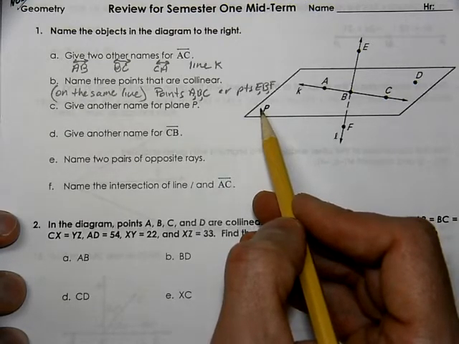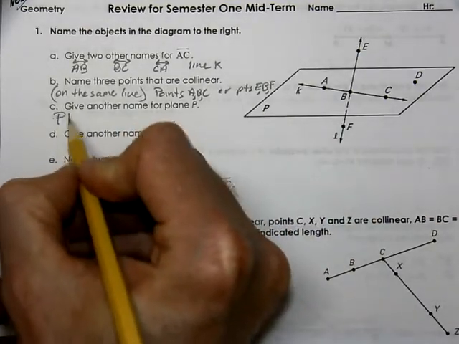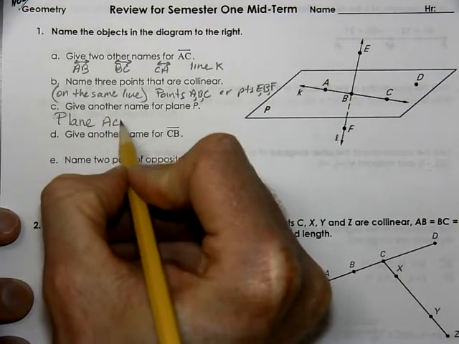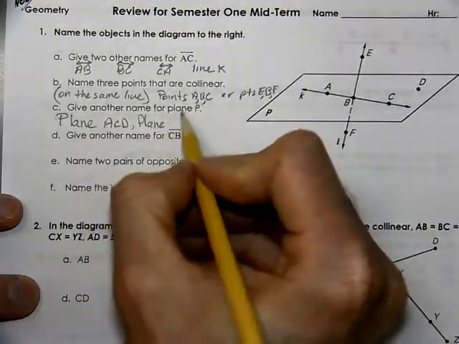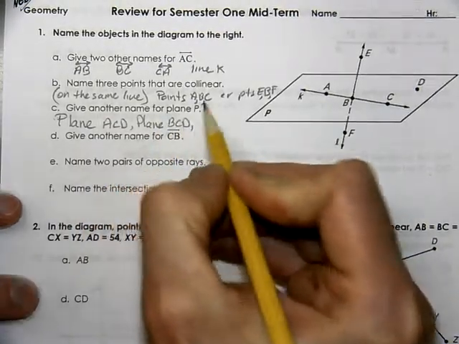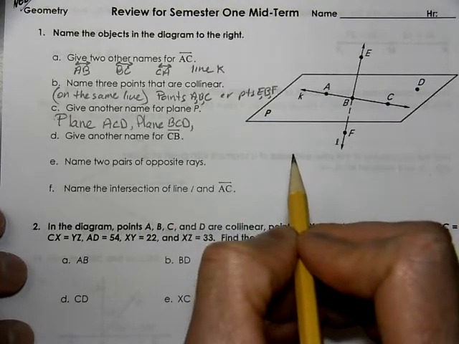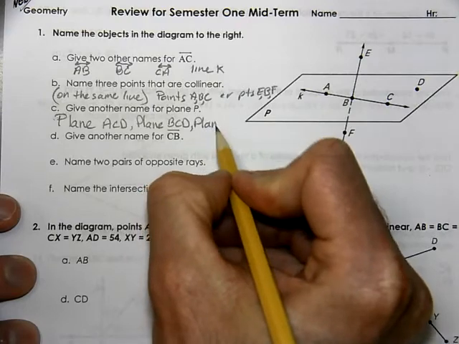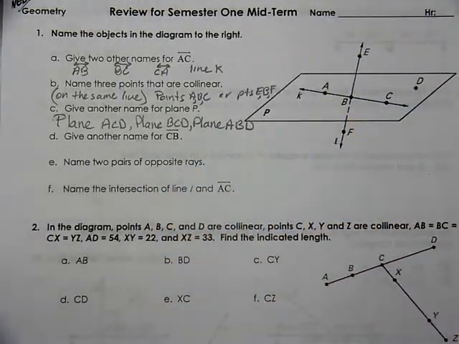Another way to name it is with 3 points that are not on the same line. So we could name it ACD with no commas in between. Plane BCD would be another way to name that same plane. Or plane ABD would be another way to name that same plane.